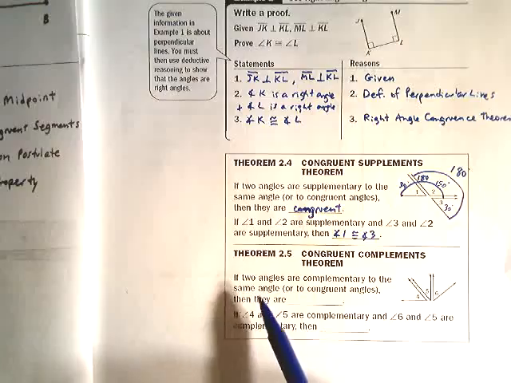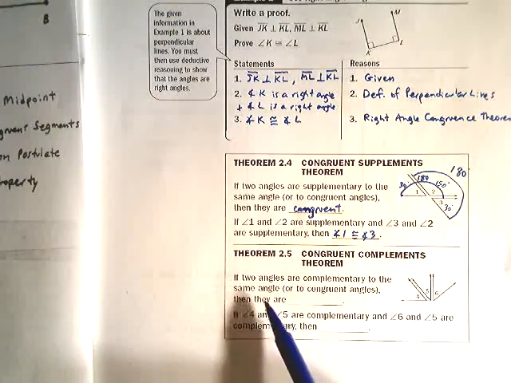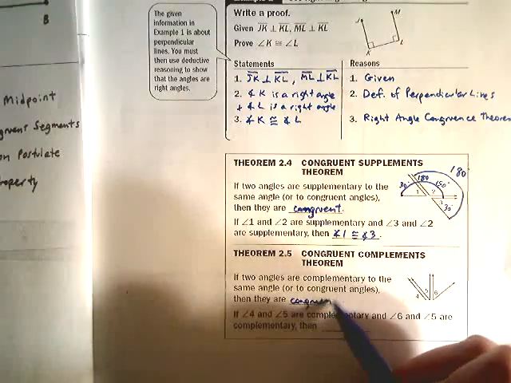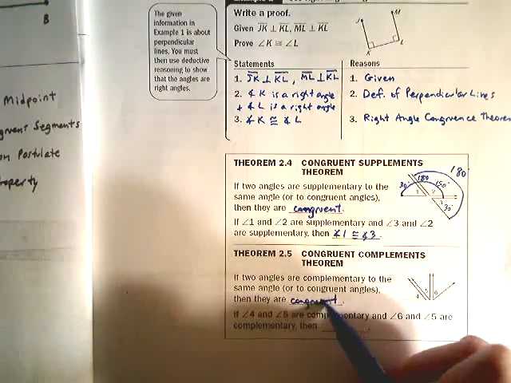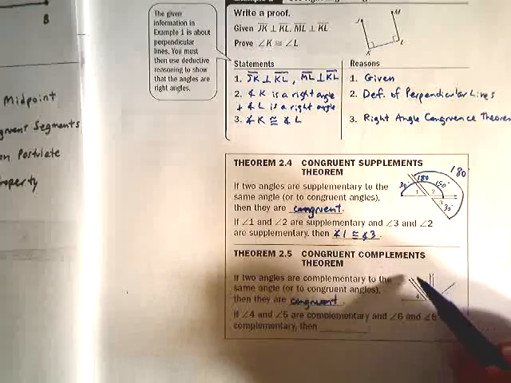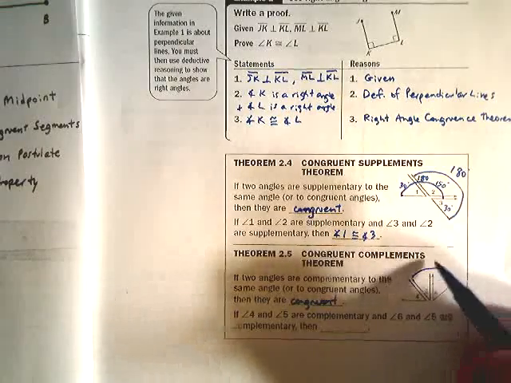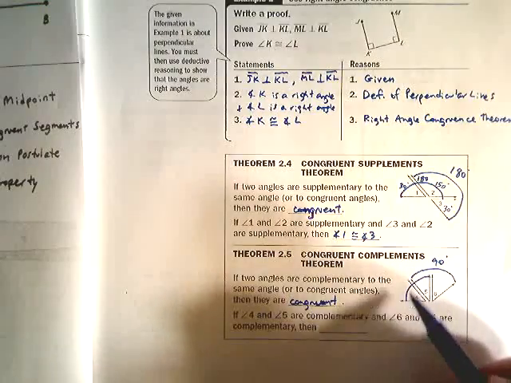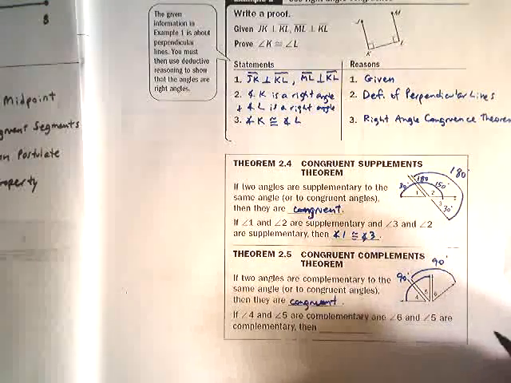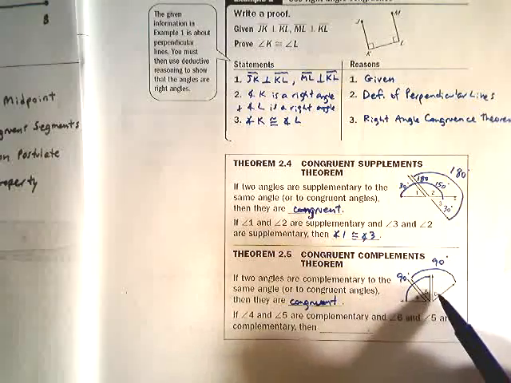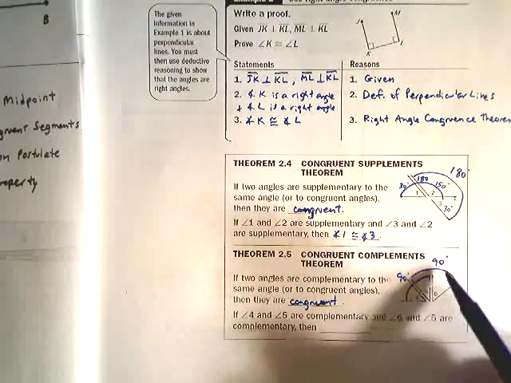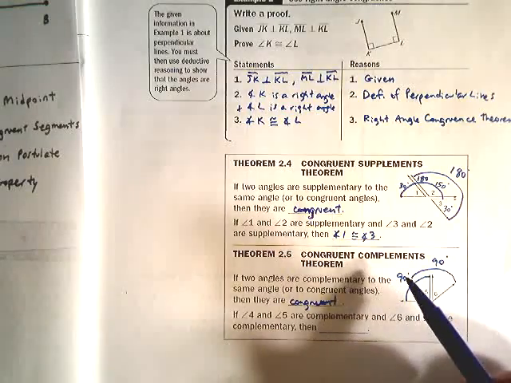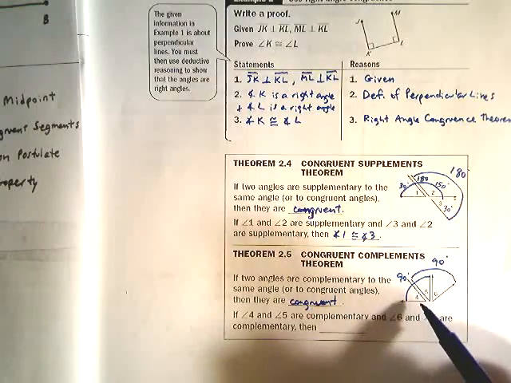Theorem 2.5 says if two angles are complementary to the same angle, they are congruent. So it's kind of the same idea. If these two together form a 90-degree angle, and these two together form a 90-degree angle, then 5 and 6 are called complementary angles. They add up to 90. And angles 4 and 5 are adding up to 90, so they're also complementary.